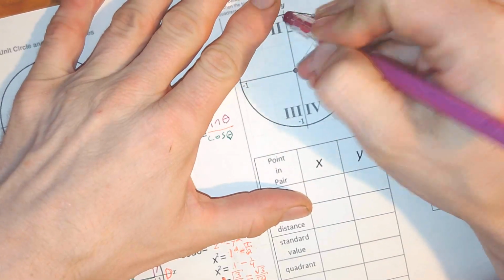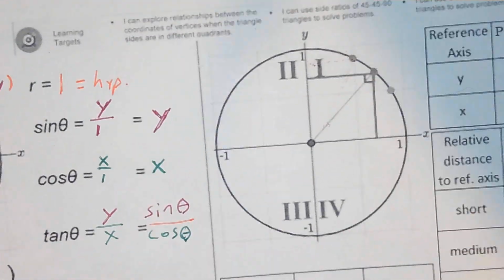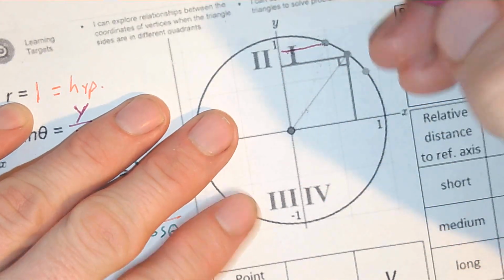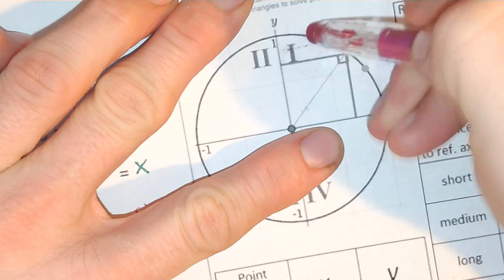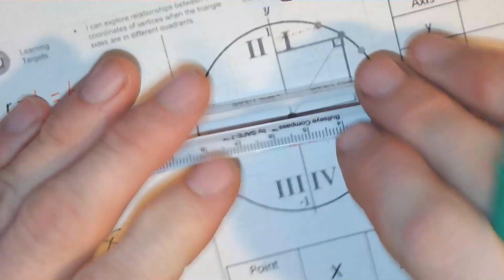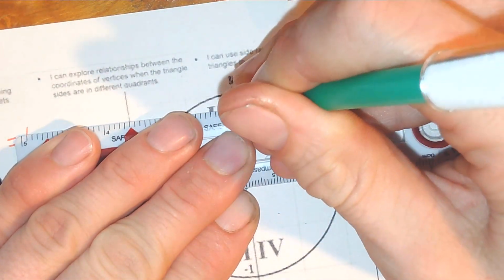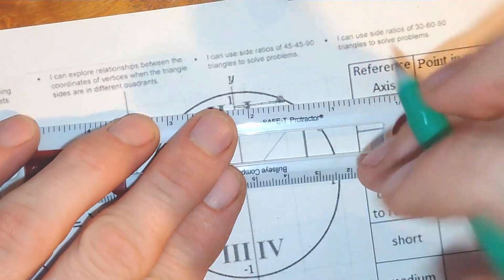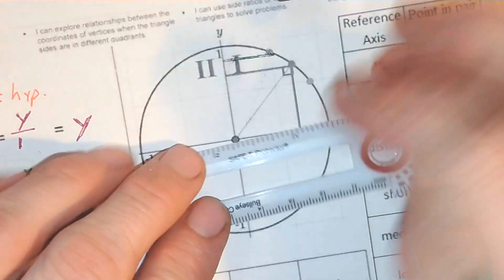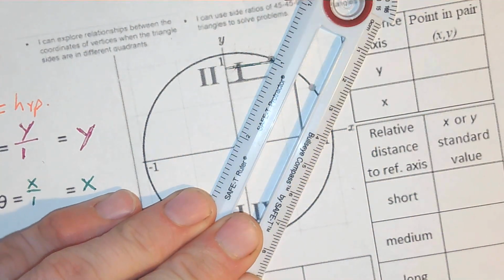Because whether you are looking at the relative value from the y-axis, for the x value here, from here to here, this is the 60-degree angle. From here to here, for this triangle, where'd my orange one go?